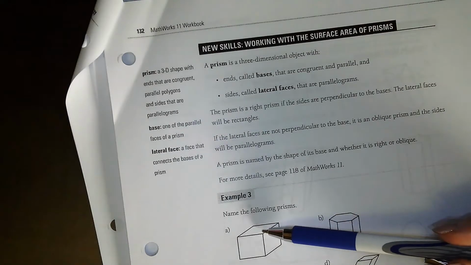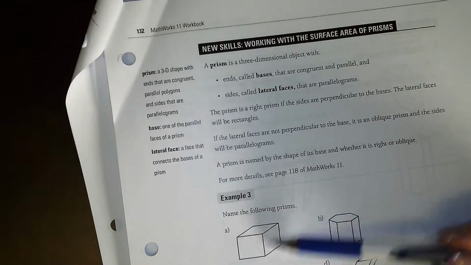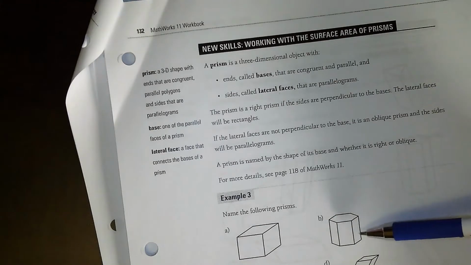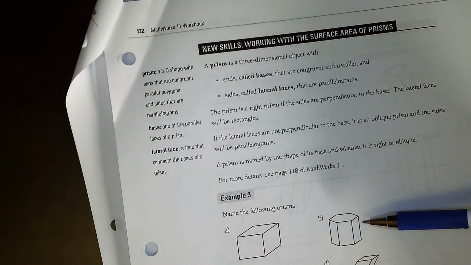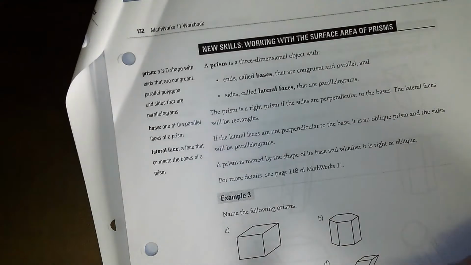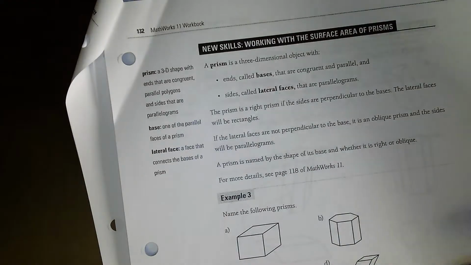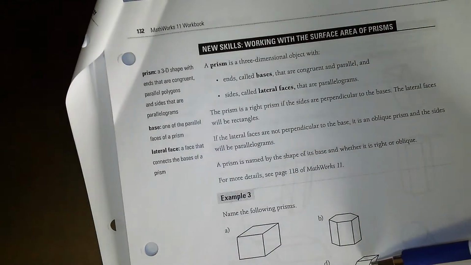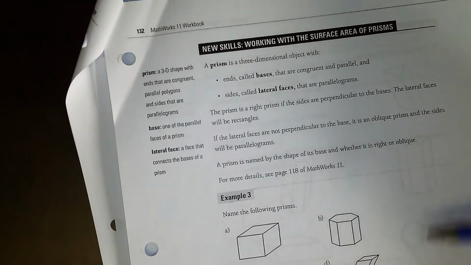Here it's just a square rectangular, so rectangular prism, right hexagonal prism, a right triangular prism. And then we have here, if it's on a bit of a slant and it's not like a right angle, those are called oblique. So in that case, we would have an oblique rectangular prism.